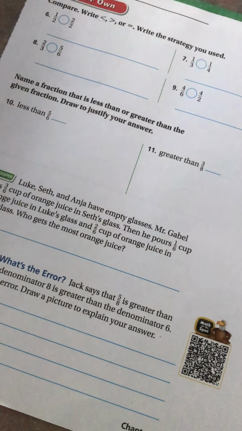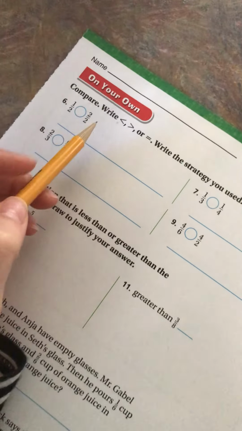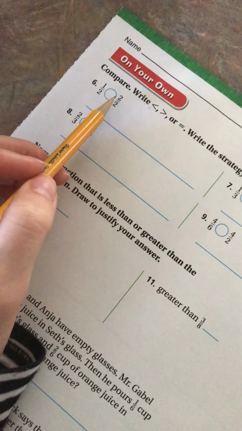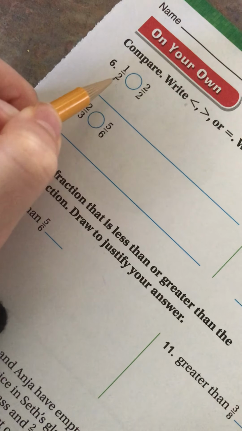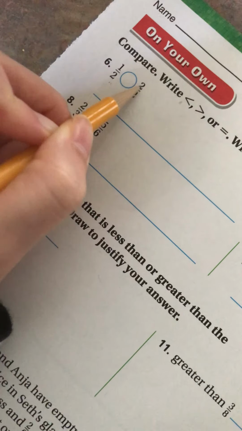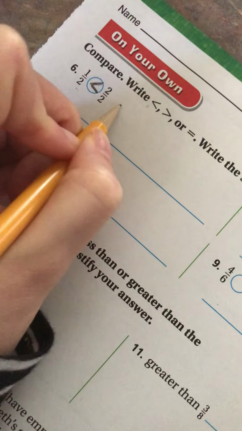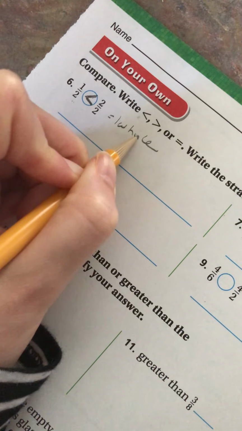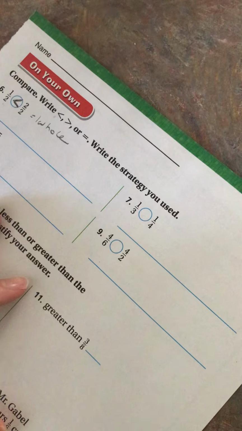Alrighty. Some more examples here. Just doing the same thing. Okay, 1/2 is less than, greater than, or equal to 2/2, or that's equivalent to a whole. So we have the same denominator, so look at the numerator, the greater one. The greater numerator means the greater fraction. Again, this is 1 whole, right? All of it's shaded in, only half is shaded in on that one. And the strategy is same denominator.